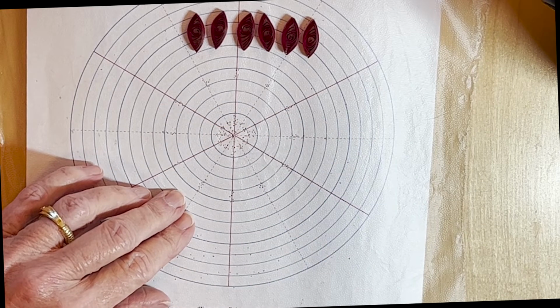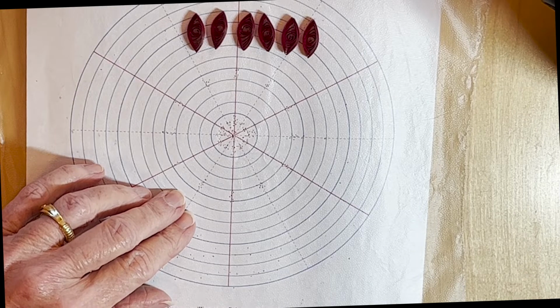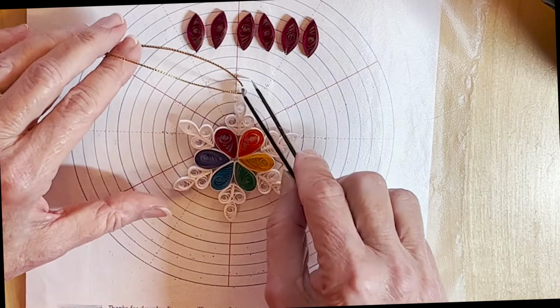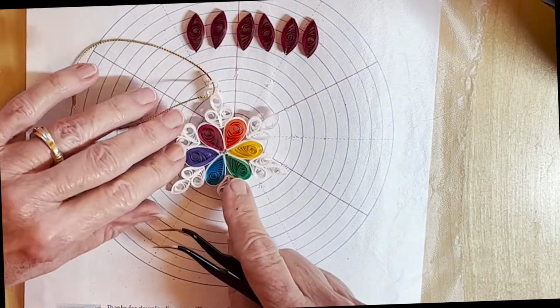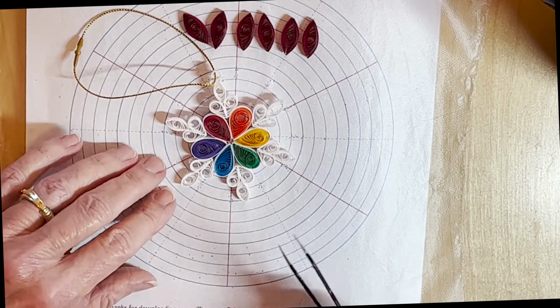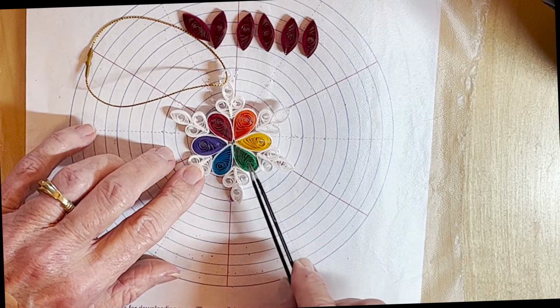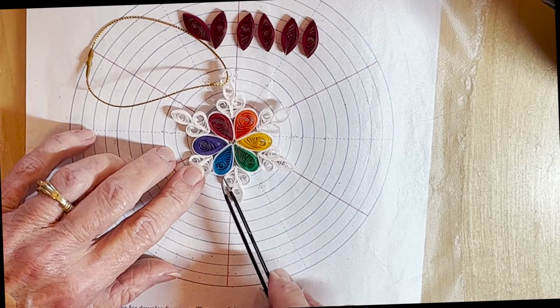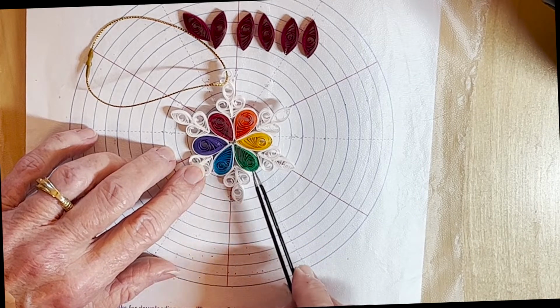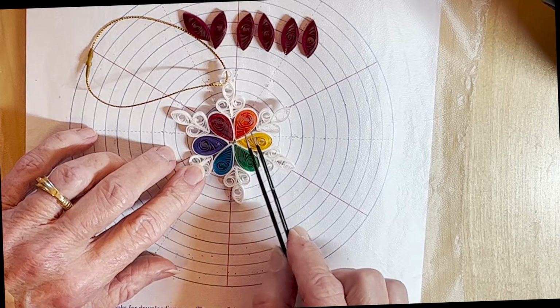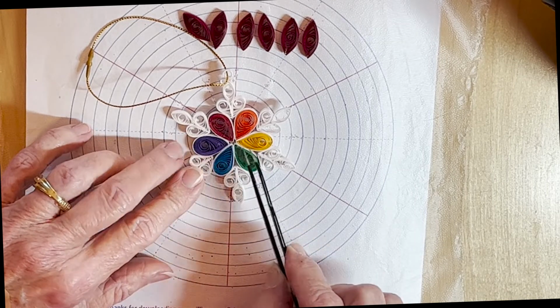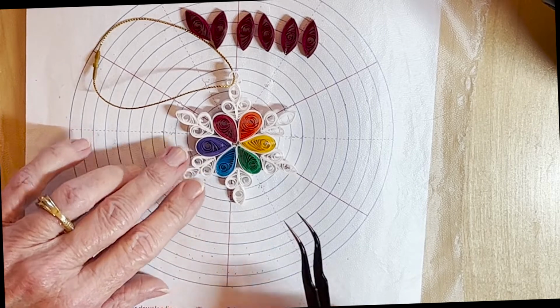I do want to show you on this snowflake, this is kind of an interesting example because the snowflake has two types of symmetry going on in it. If you look at the color pieces that form the center of the snowflake, again, these are all turning to the left. So they are all consistently turning counterclockwise.